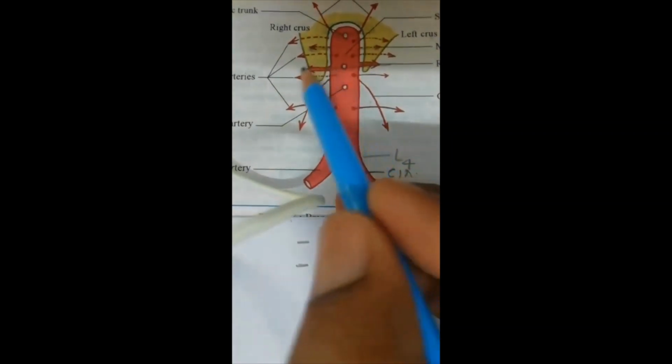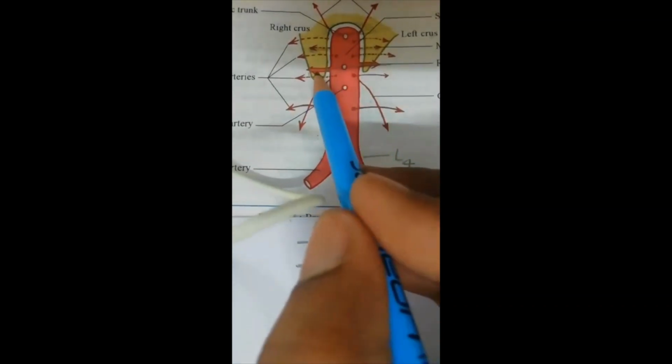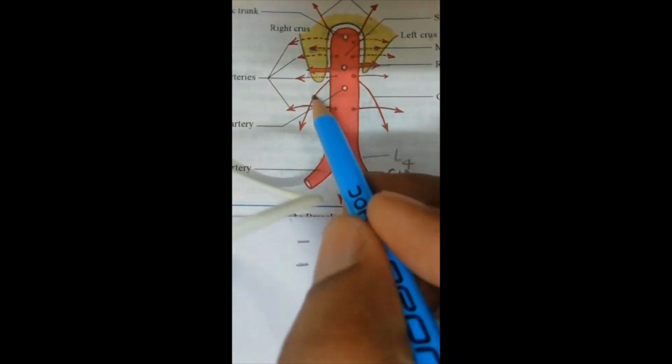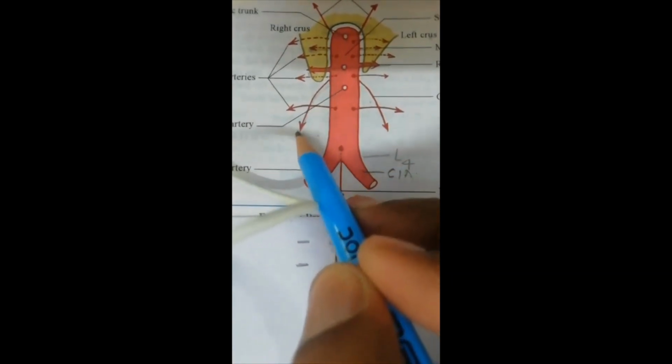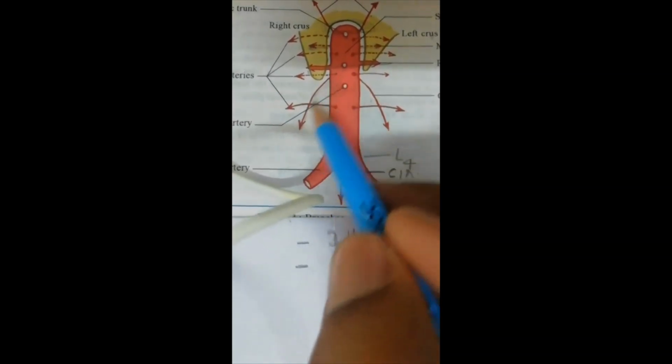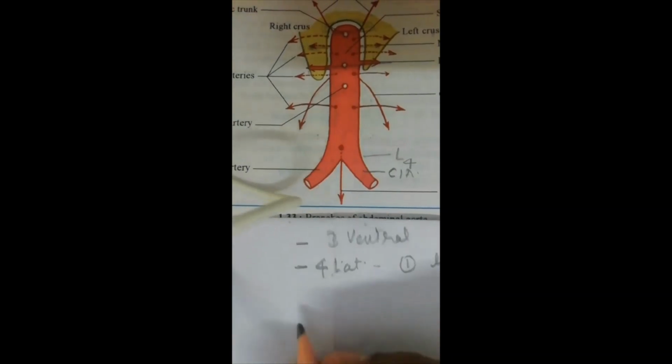First is the inferior phrenic, second the middle suprarenal, third the renal artery, and the fourth is the gonadal artery, which supplies the gonads, that is, the ovarian and testicular arteries in females and males respectively. So these are the four lateral branches: inferior phrenic, middle suprarenal, renal, and gonadal artery.